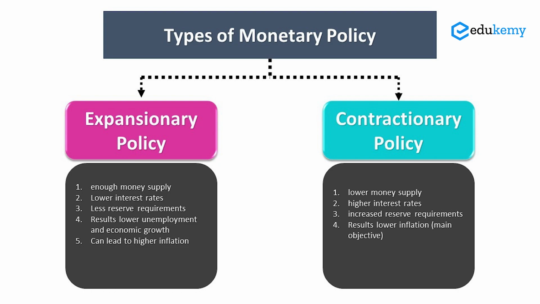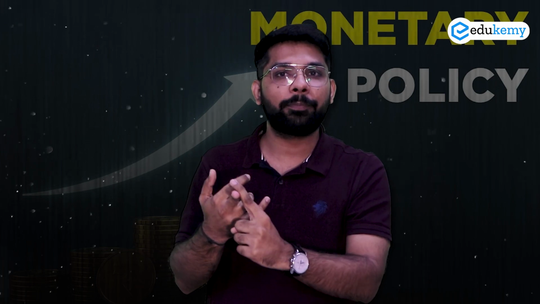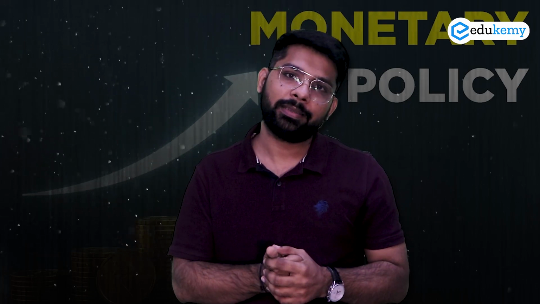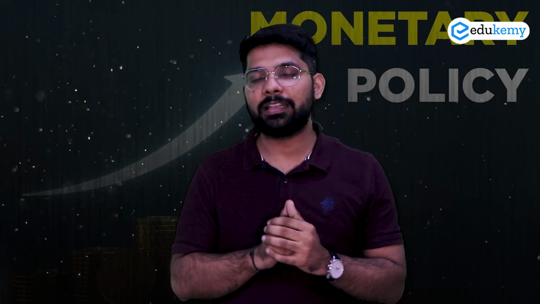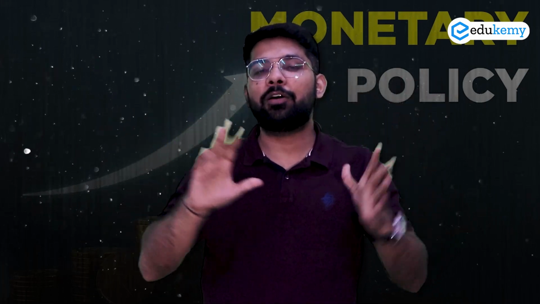And the second is the contractionary monetary policy. Contractionary monetary policy is the reverse of the expansionary monetary policy. In the contractionary monetary policy, RBI has a target to decrease the money supply in the market. So, in this case, RBI will increase the interest rate. It can increase the CRR, it can increase the repo rate, it can increase the reverse repo rate. So, it can take any of these actions to decrease the money supply in the market, and that will lead to control of the money supply in the market, and that is known as the contractionary monetary policy. So this is the basics of the monetary policy.